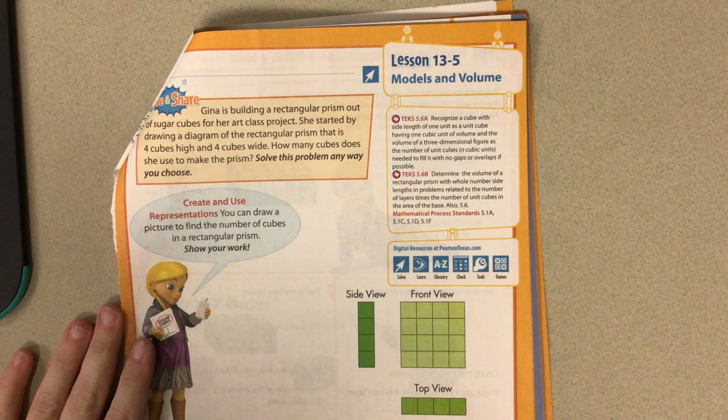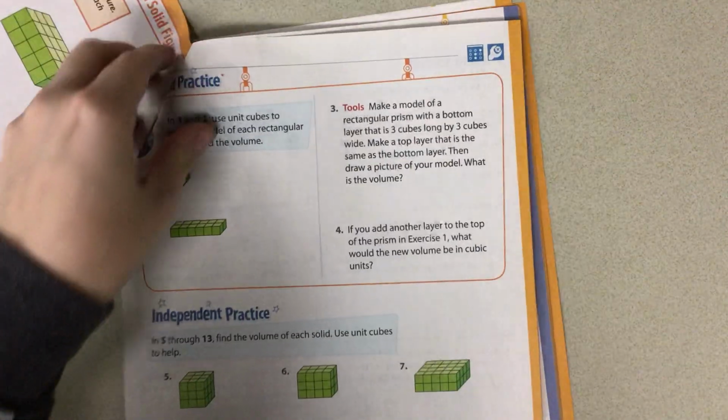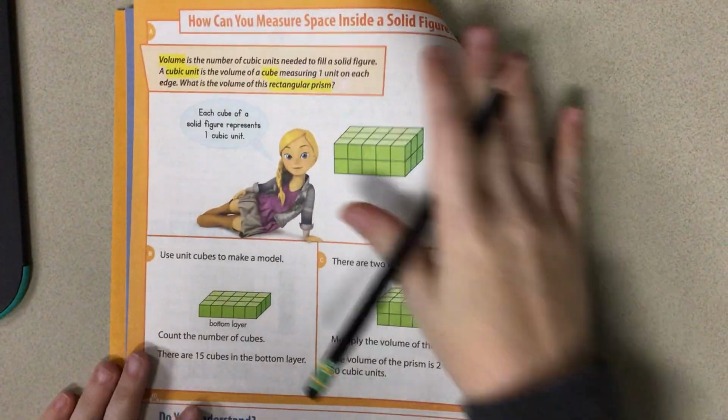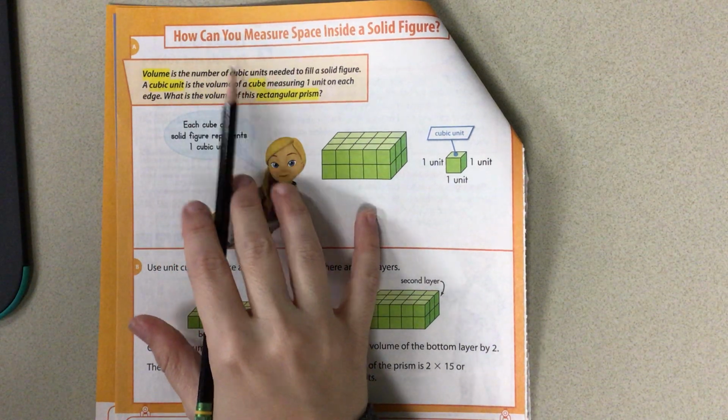Lesson 13.5, models and volume. We're going to go ahead and just flip over and look at the next page. So volume is the number of cubic units. So this is a little bit different.